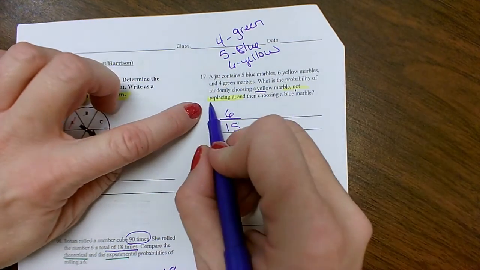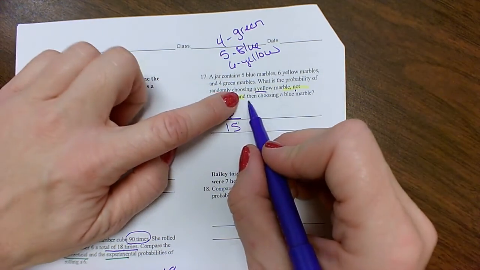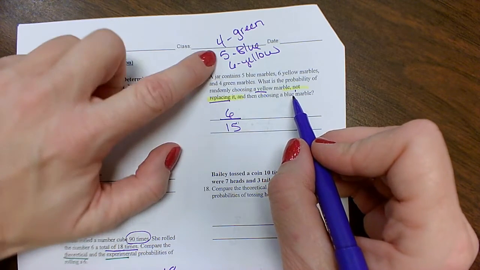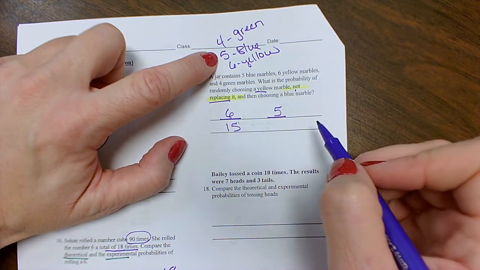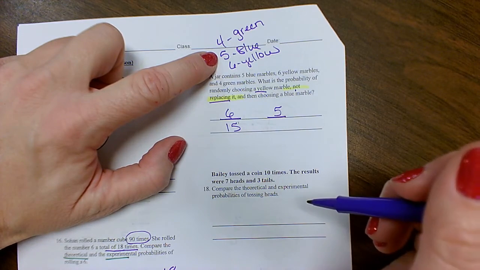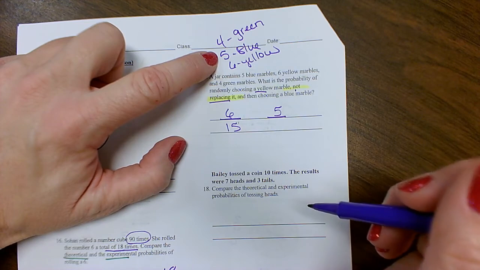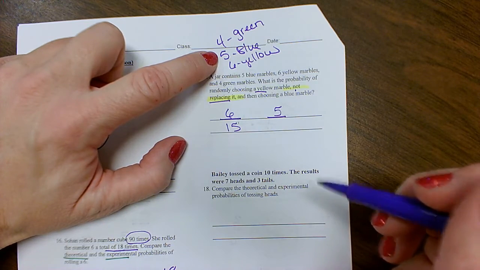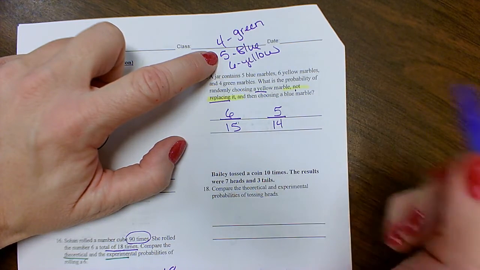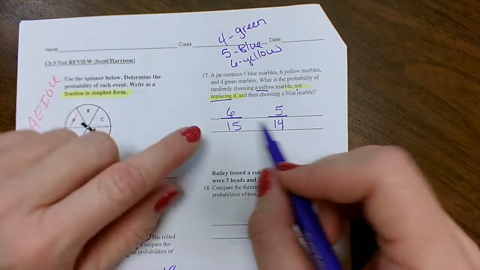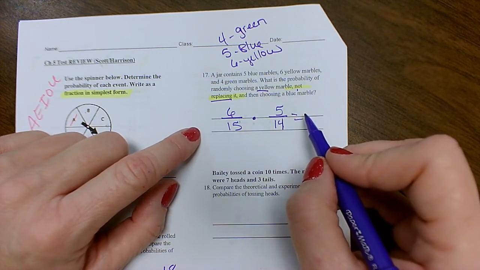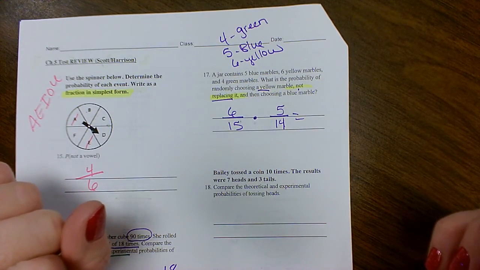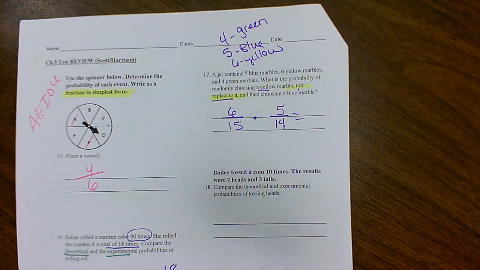She did not replace it. And then choosing a blue marble. How many blue marbles are there? 5. But how many was left in the bag? Because she did not replace it. She had 14 left. So you can either simplify this before you're going to multiply, or you can multiply now and reduce later. Either way, it has to be in simplest form. You're going to have to reduce either way.